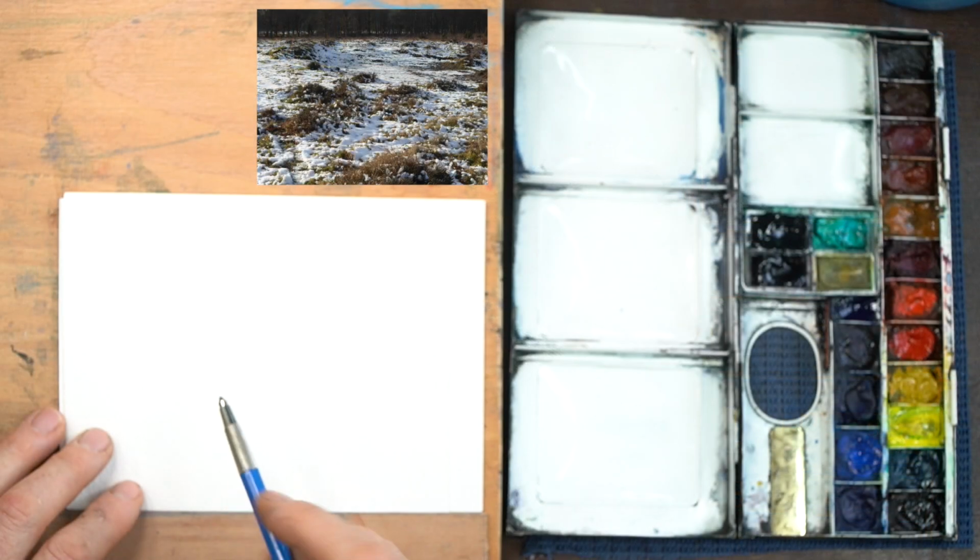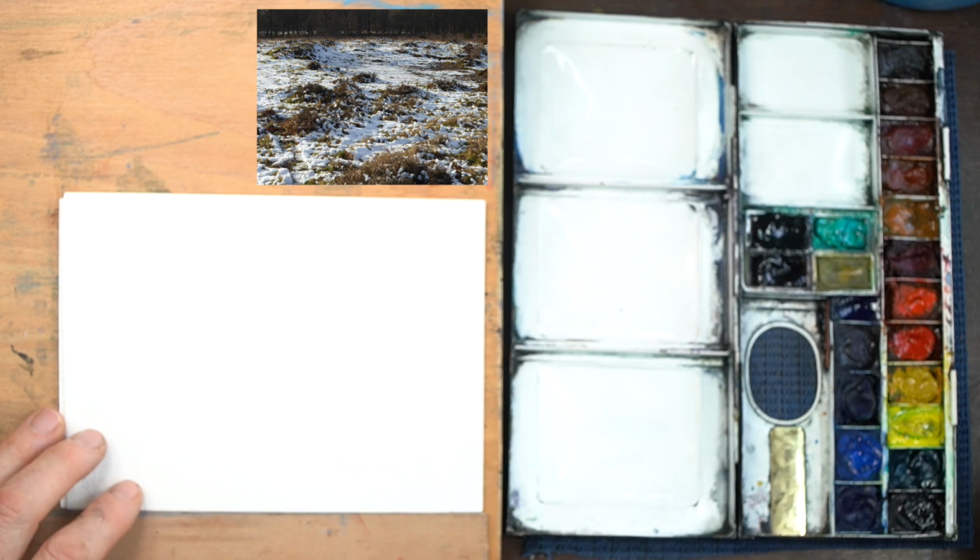Okay, so I'm not going to need this. I don't really need to draw anything on this. I'm just going to play around with some watercolors and see what we can create.